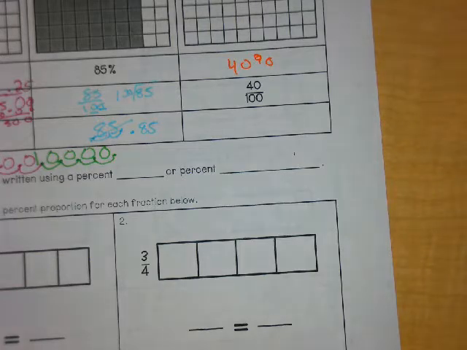Miss Trowbridge, what would be my decimal? You do know. Please. Put a cherry on top. Pretty please.